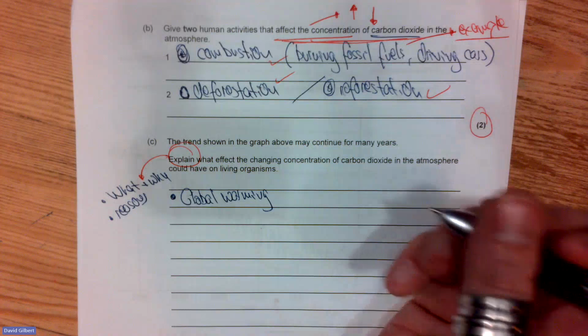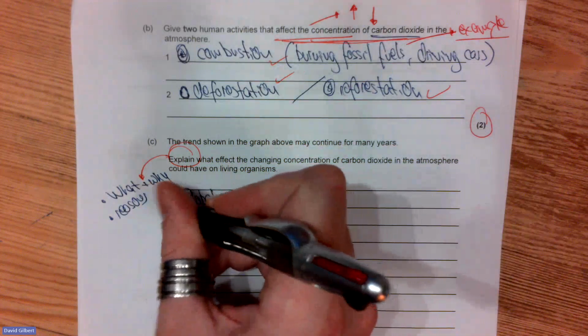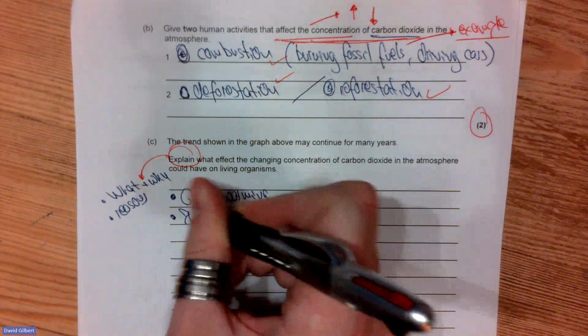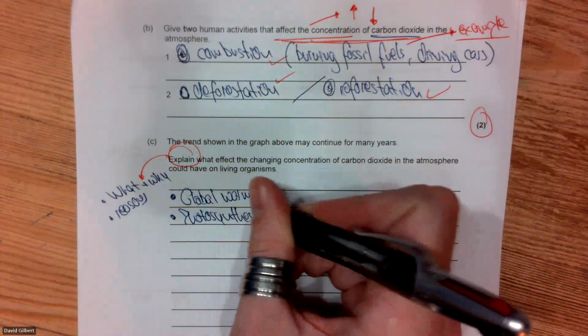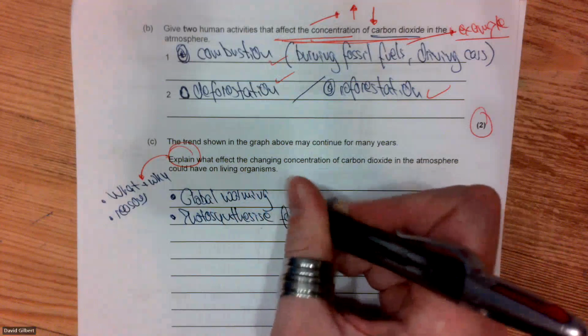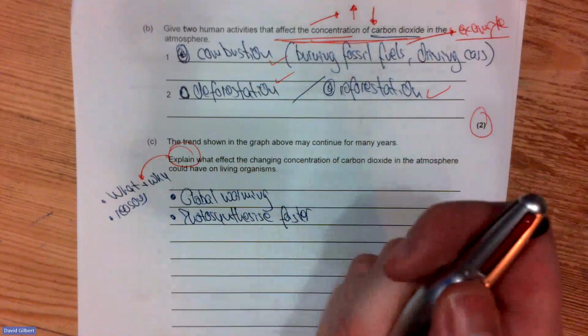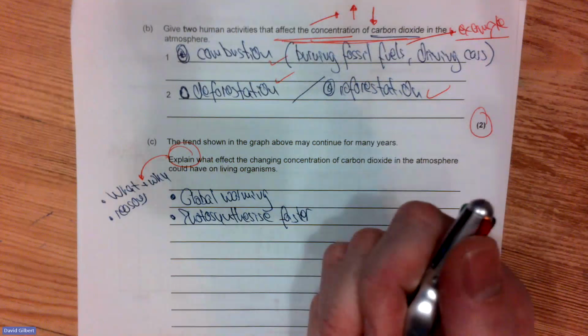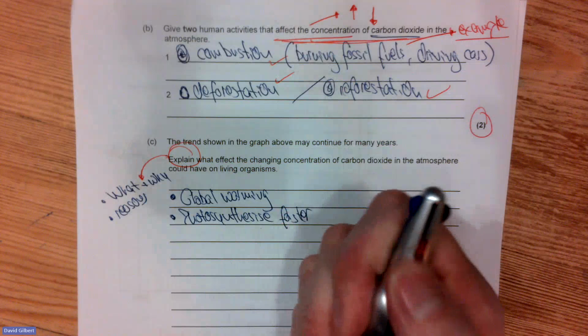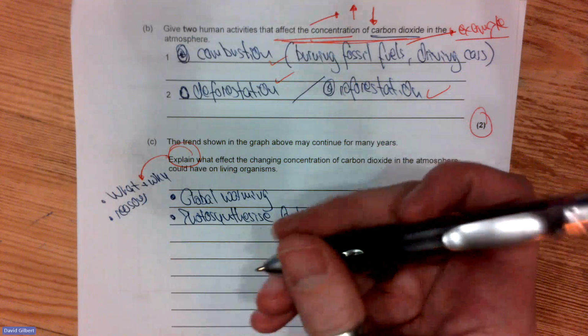Higher carbon dioxide concentrations is more of the raw product of photosynthesis. So plants could photosynthesize faster. Now, both of these, more photosynthesis going faster and global warming, cause the temperature to rise.